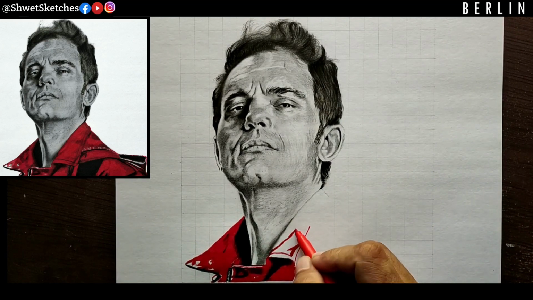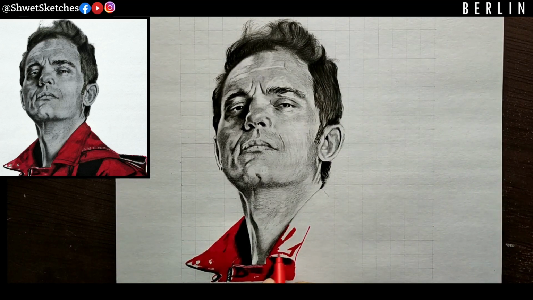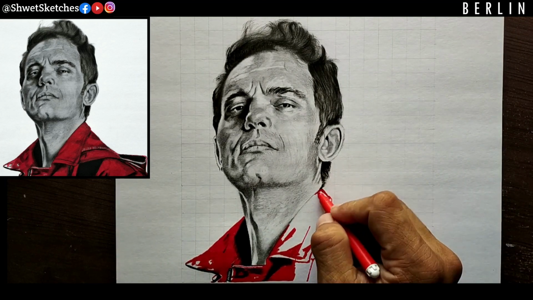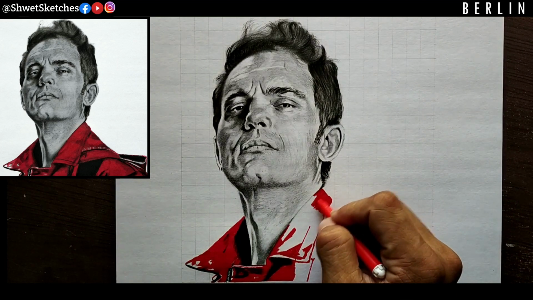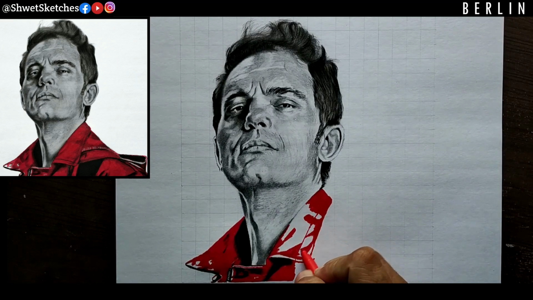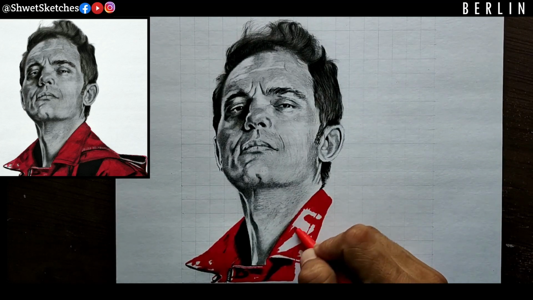Making the right-hand side of his collar, just darken it, or use a sketch pen for making the highlights from the reference picture. For making outlines, first see where the darker values are and leave them for charcoal pencils. Charcoal pencils and sketch pens are totally different.